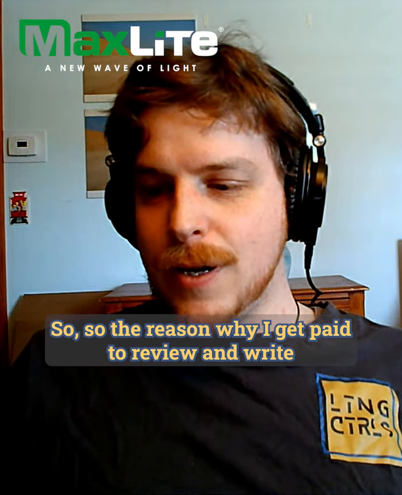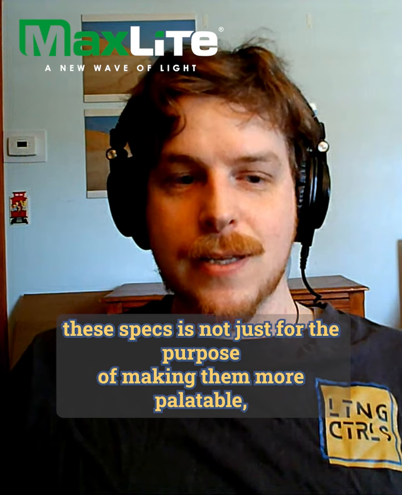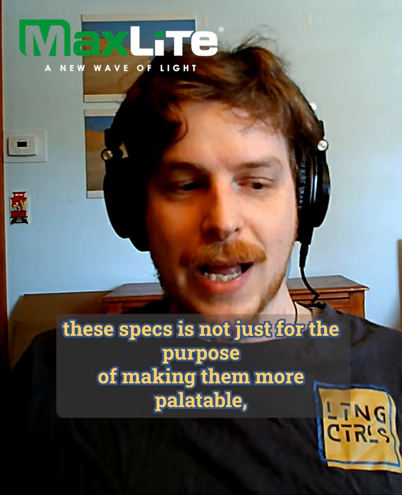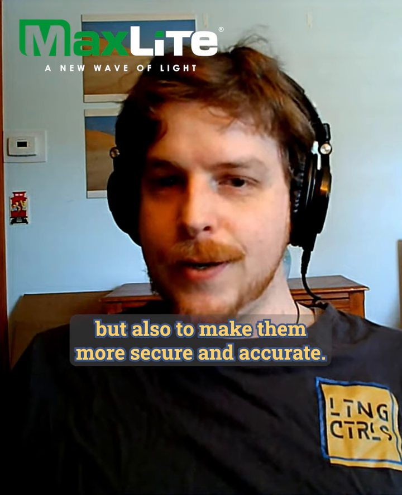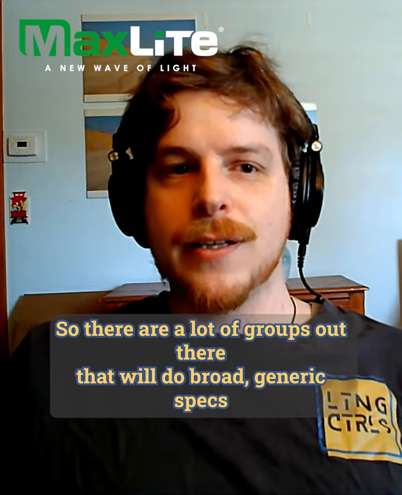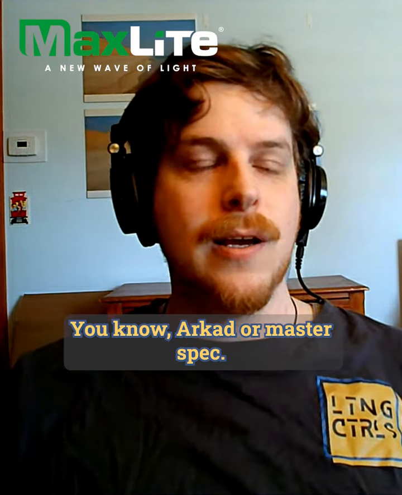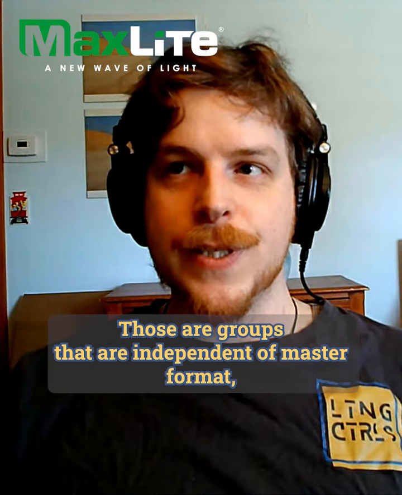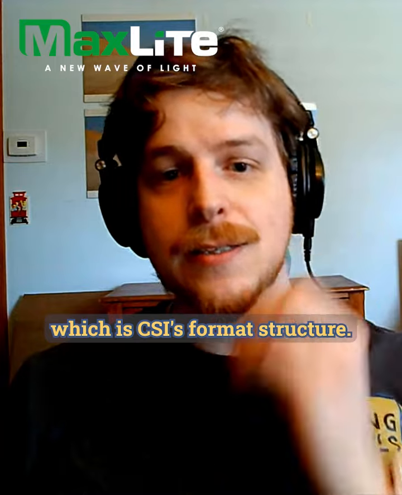So the reason why I get paid to review and write these specs is not just for the purpose of making them more palatable, but also to make them more secure and accurate. There are a lot of groups out there that will do broad generic specs that people can just put into their documentation, RCAD or master spec. Those are groups that are independent of MasterFormat, which is CSI's format structure.